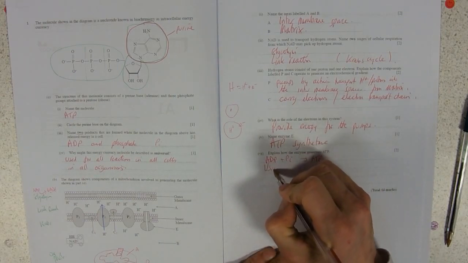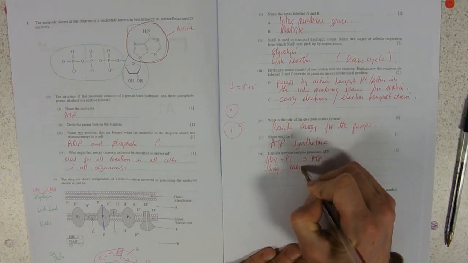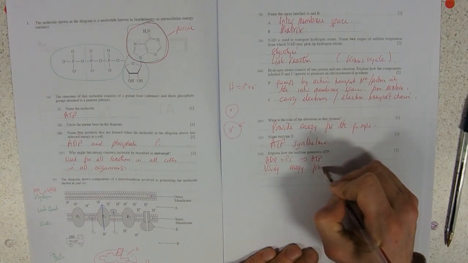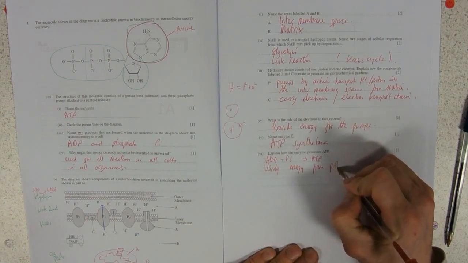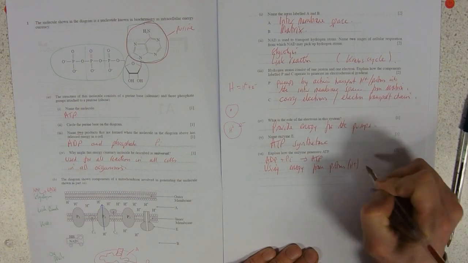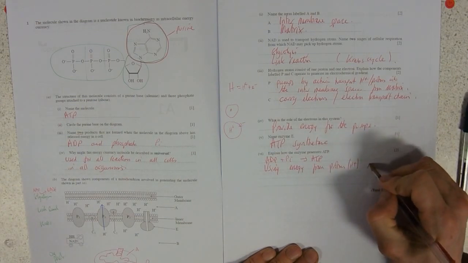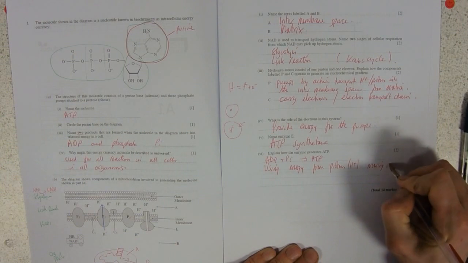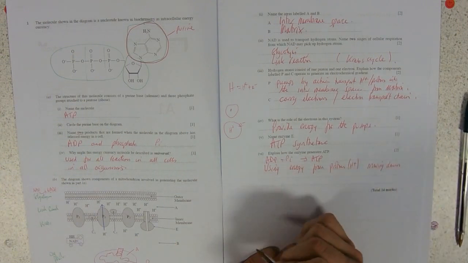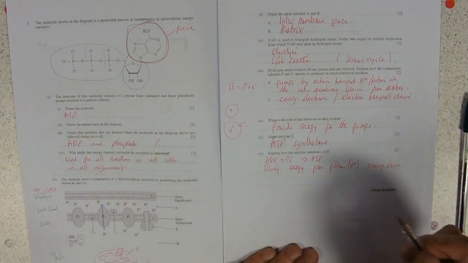So using energy from protons, or H plus, moving down their electrochemical gradient.